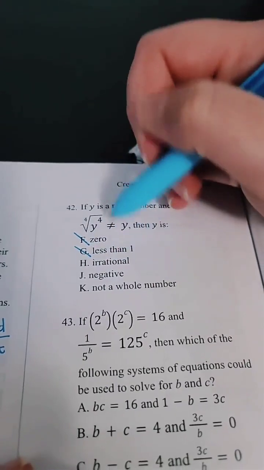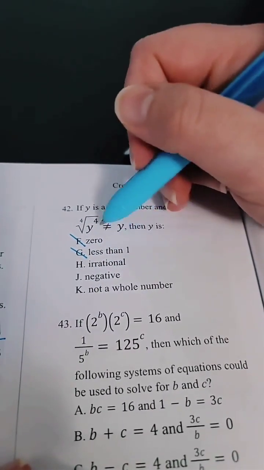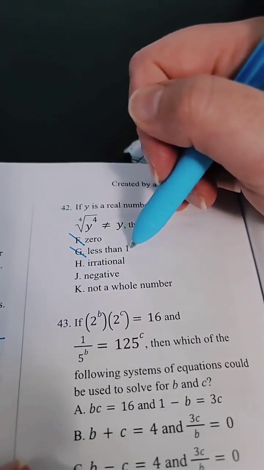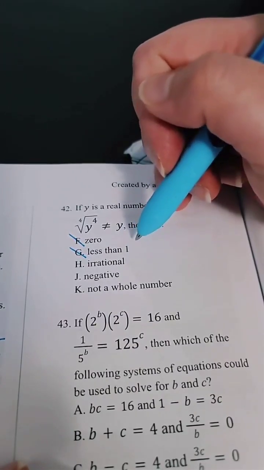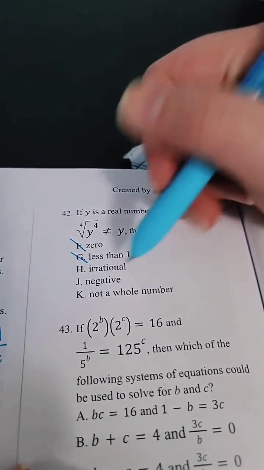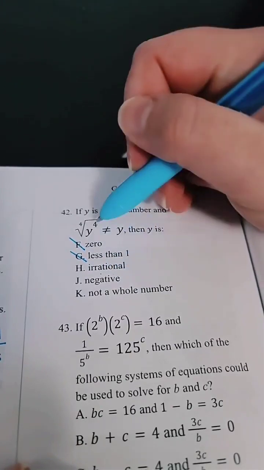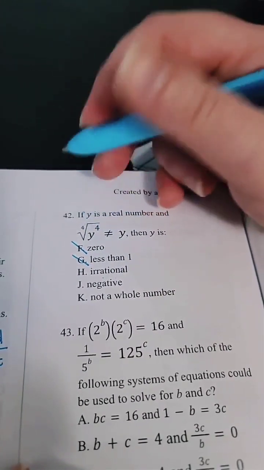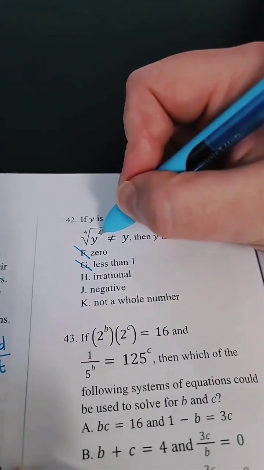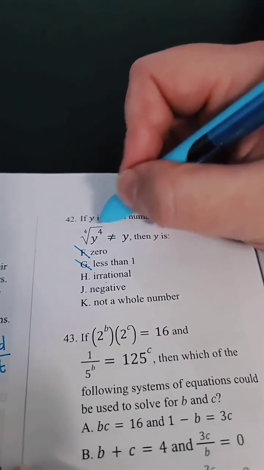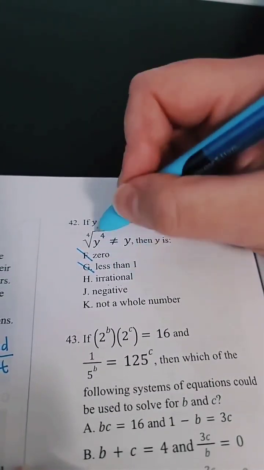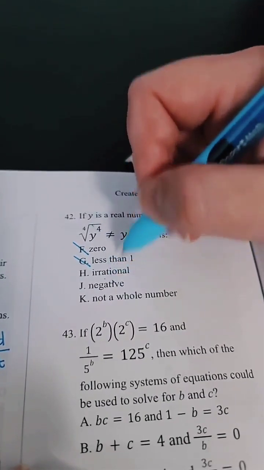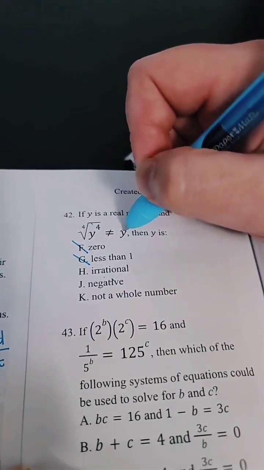H, irrational. So irrational, that would be like 3.14, like pi and like a bunch of weird numbers. But right away I can just see like negative would definitely not work, because it's an even number root. So it's an even number root, so then that wouldn't work, because you can't have that this is going to equal a negative number.